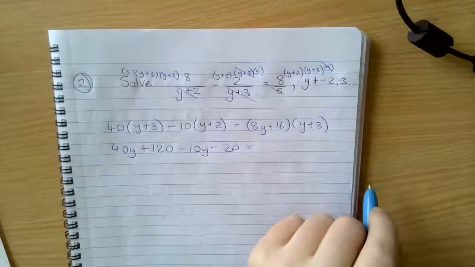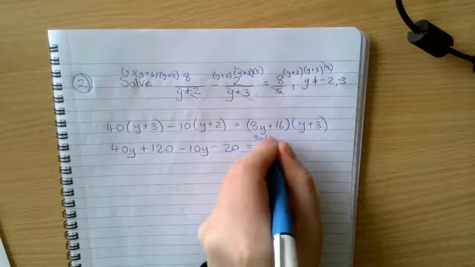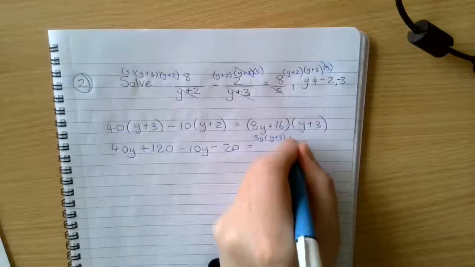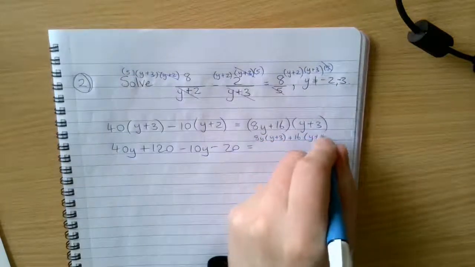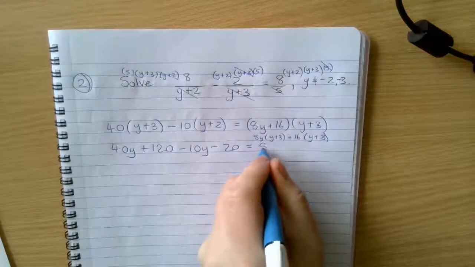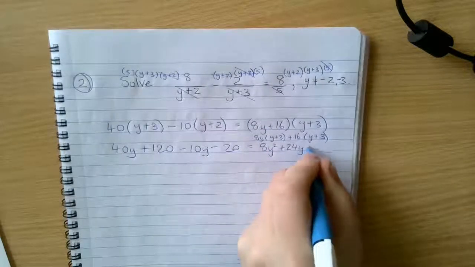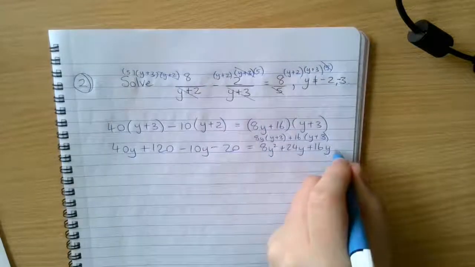It's up to you, you can split it up if you like, 8y by y plus 3, and then plus 16 by y plus 3, or you can just multiply it out quickly yourself. Okay, so it can be 8y squared plus 24y plus 16y, and then plus 48.